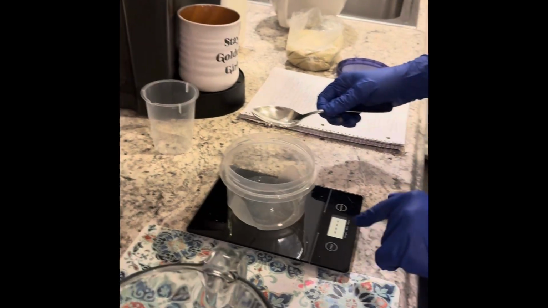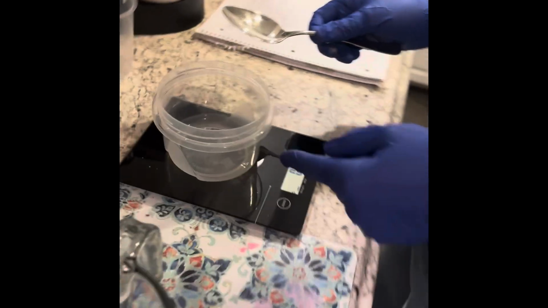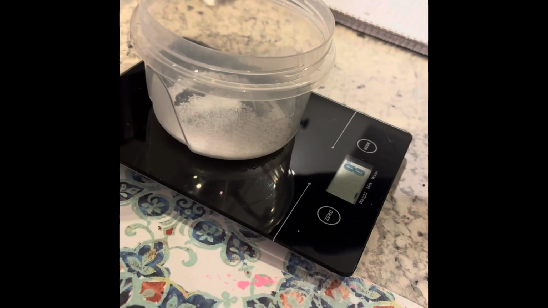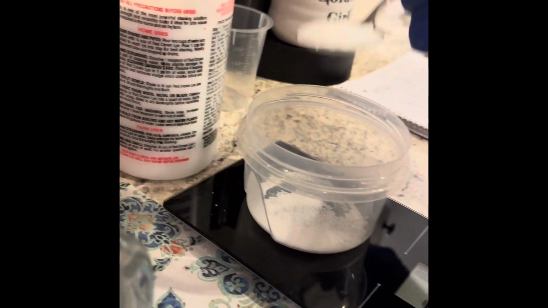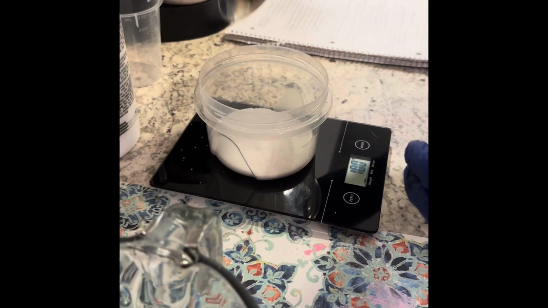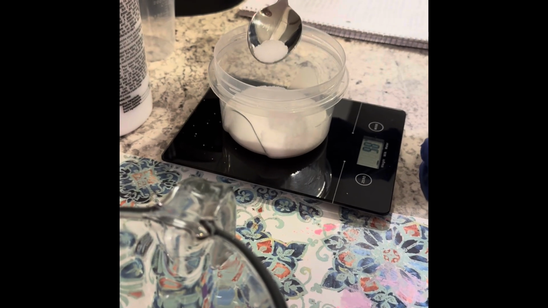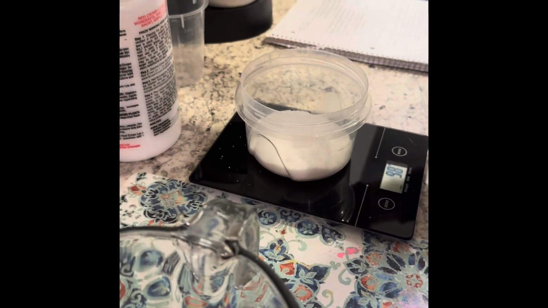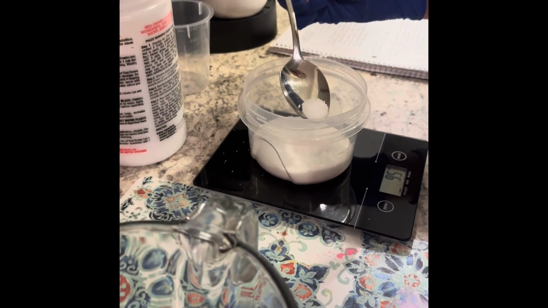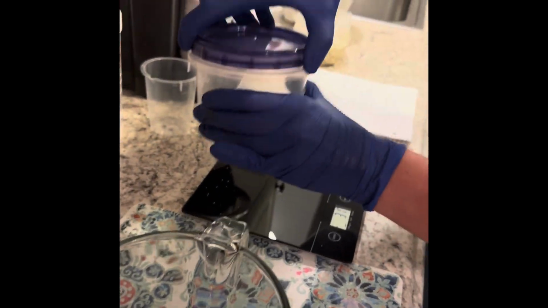So I'm going to zero out my scale, and I'm going to weigh out 96 grams of the lye using a spoon and gloves. All right, almost to 96 grams. Let's see. Struggle bus. Come on. Okay, we're at 96 grams. Ready? I'm going to set this aside and cover it with a lid. Zero out my scale.